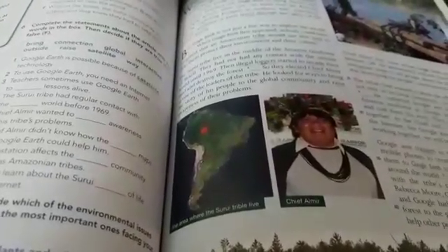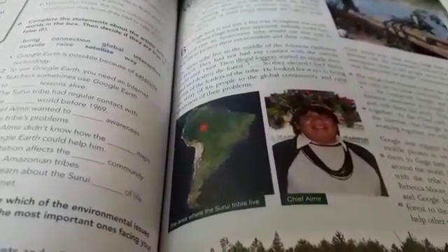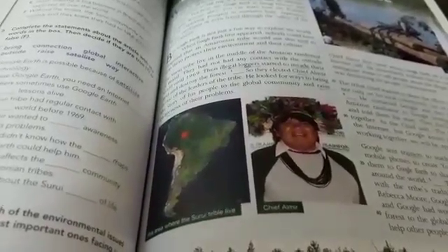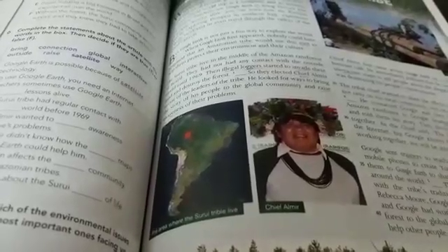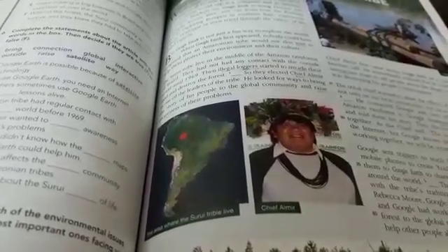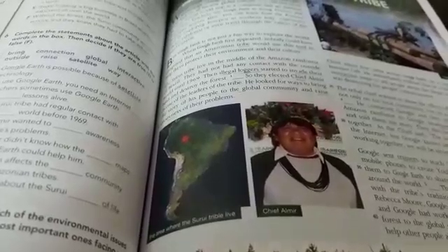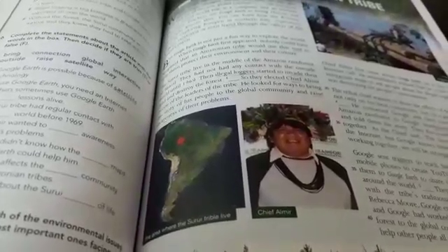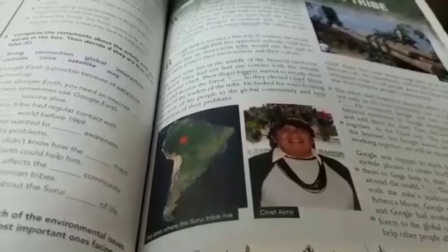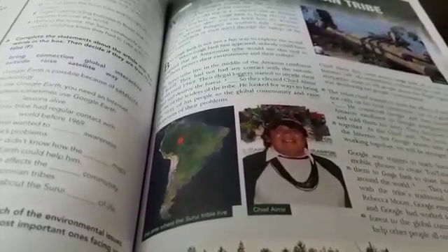There is also a map. This is the area where the Suri tribe live. And this is the chief Almir, the leader of the tribe. Here you should know what a tribe is. I've provided the explanation of the new words. A tribe is a group of people or a community living together, led by a chief. In our case, it is Almir, part of the text.